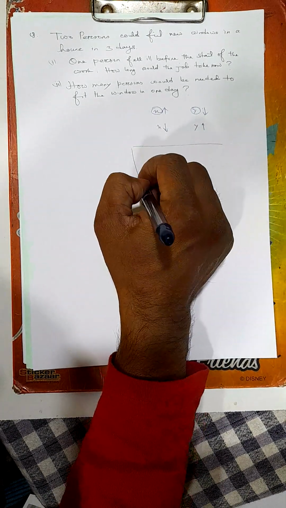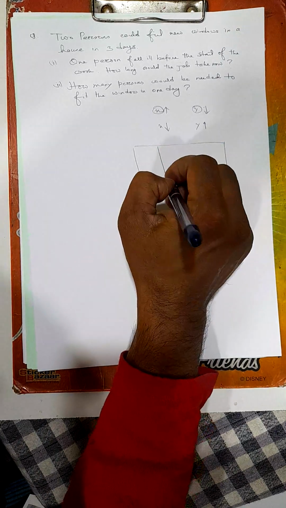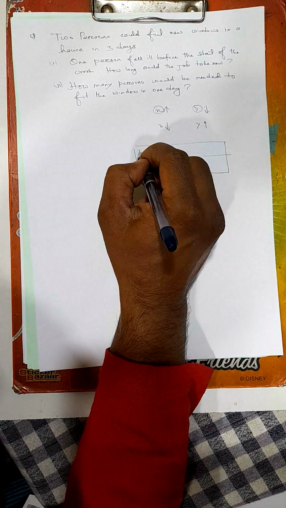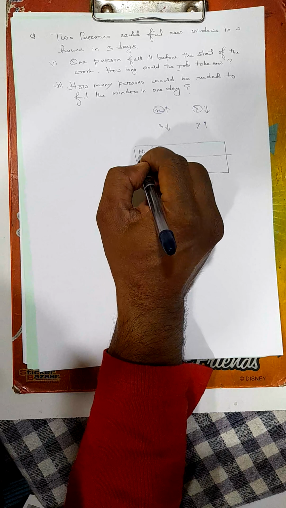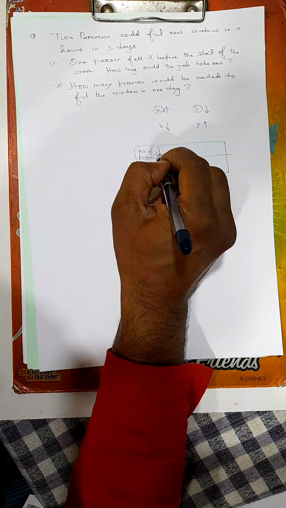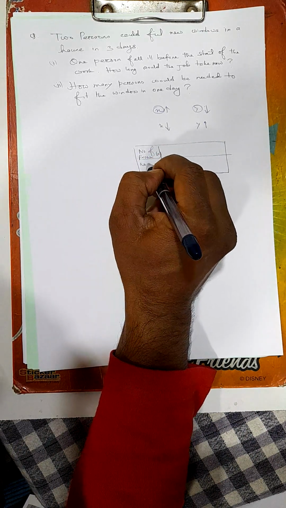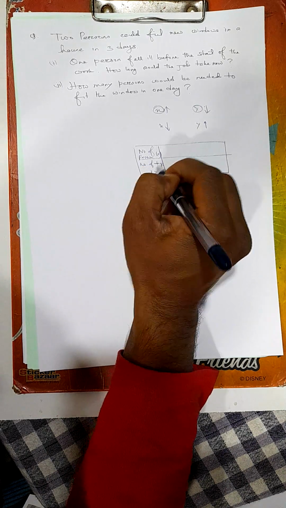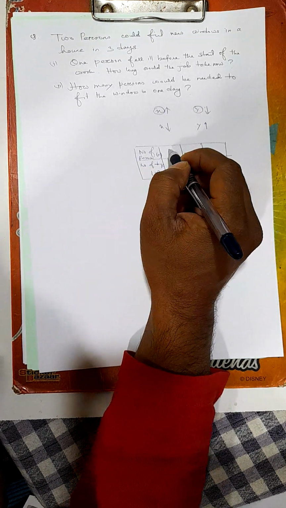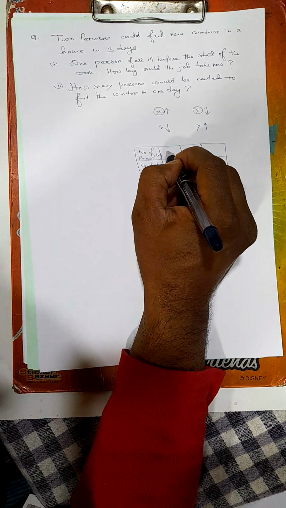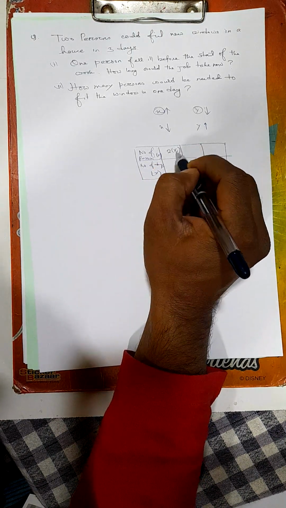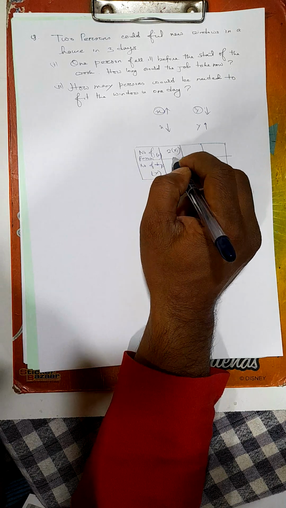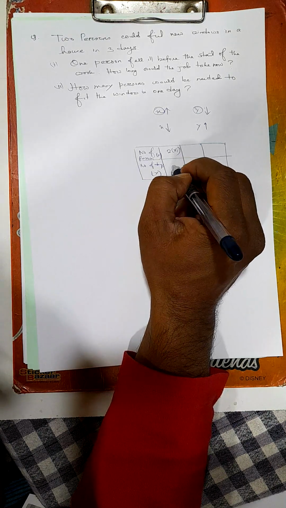So you can make a table, right? So number of persons, this is x, number of days, this is y. So 2 persons, number of persons 2, x1 suppose, can complete the job in 3 days.